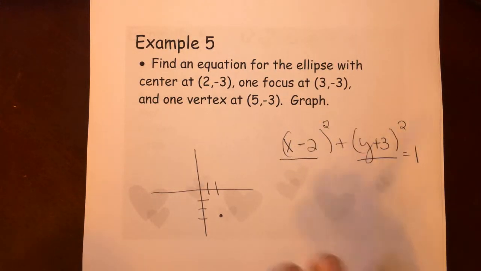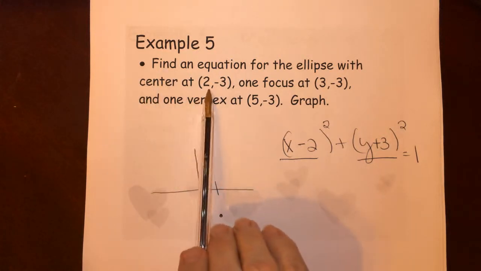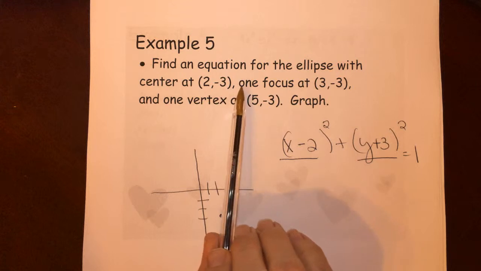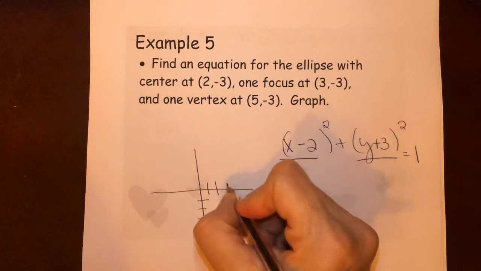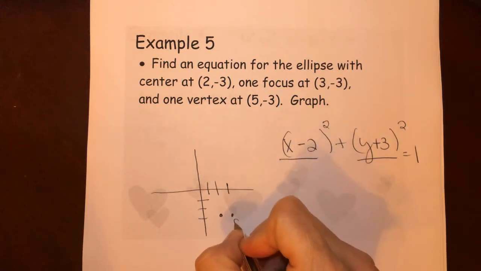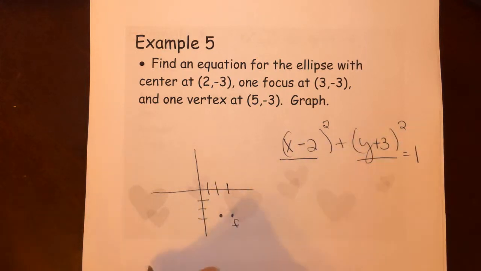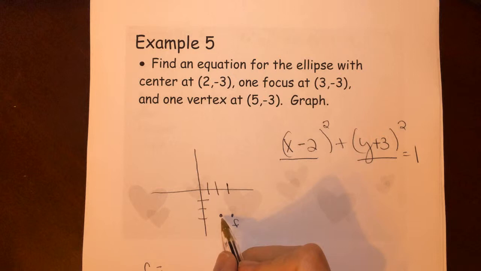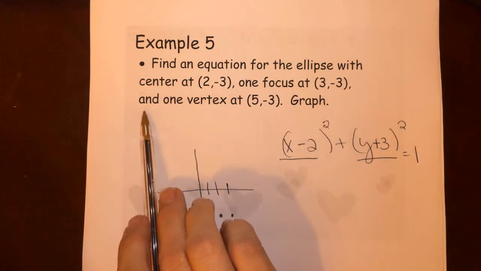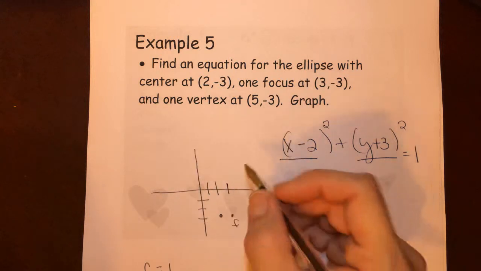So all I need now is my a and my b, and I need to figure out which direction it's going. So they tell me the center is at (2, -3), and they tell me one of the focuses is at (3, -3). So there's a focus. So now I can tell that my ellipse is going left and right, and I also know just by graphing that the distance from the center to the focus is 1. So c is 1. They tell me that one of the vertices is at (5, -3).